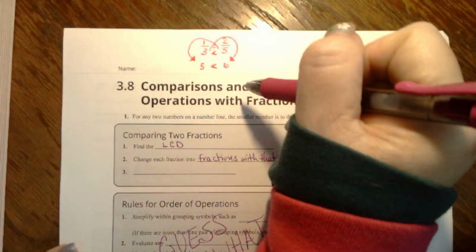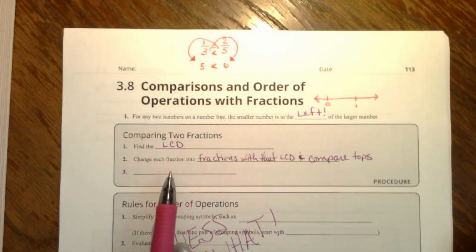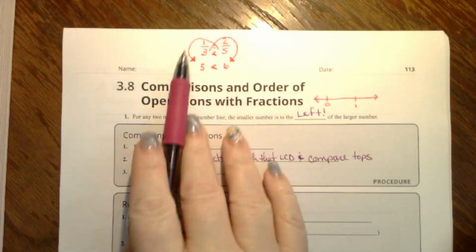That's the fastest way, because multiplication is always faster than all this LCD stuff. I'm just telling you. It works so much faster.